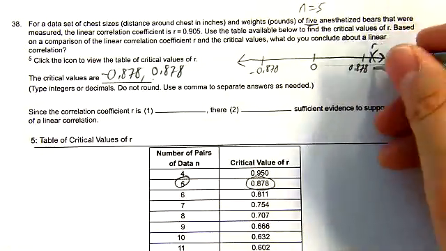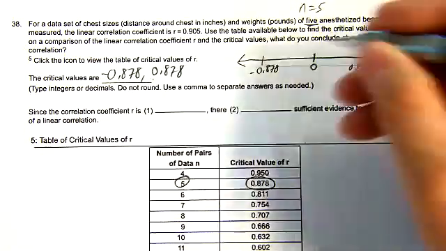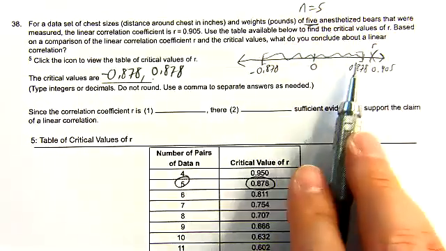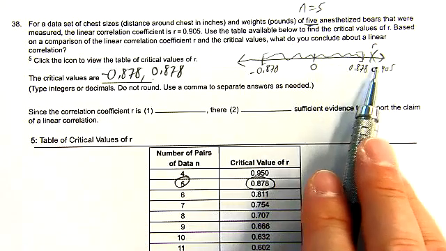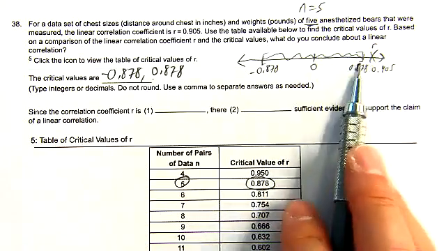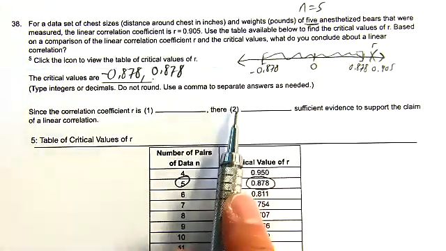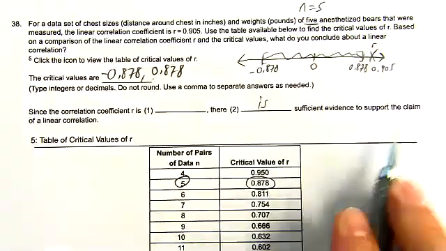That's the R value. And you see, hopefully, that it's outside of this middle part. So if it's outside of this middle part, we would say there is sufficient evidence. That's the second part.